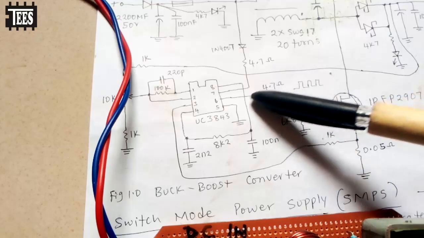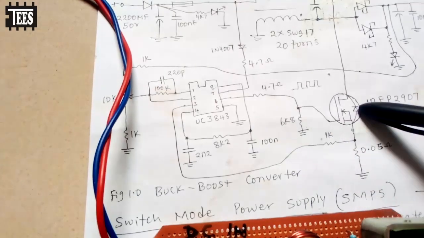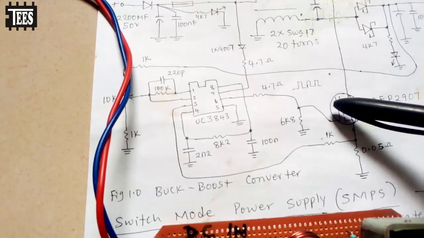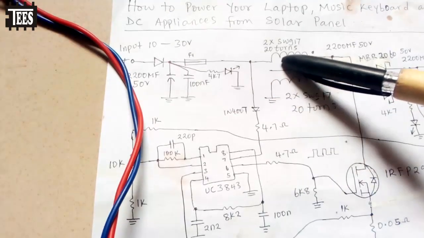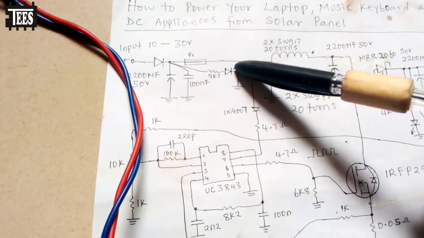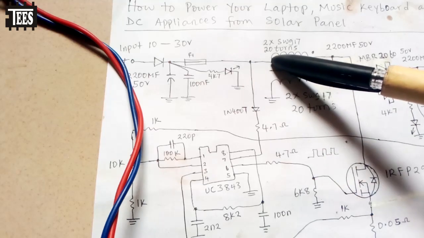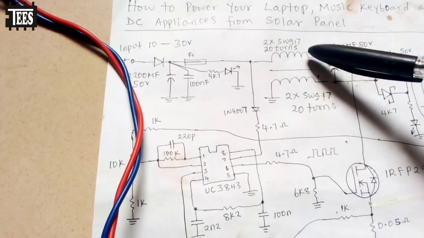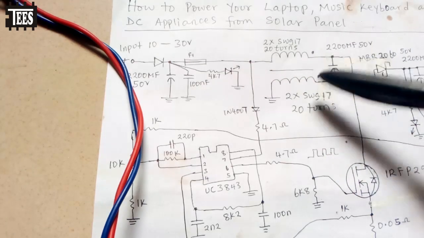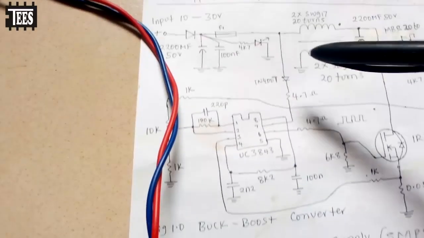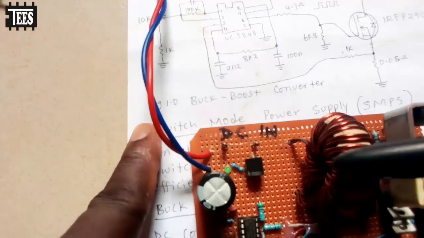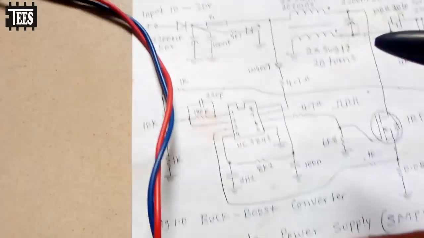So here is the PWM output. This is your MOSFET. If you look at the circuit very well, at the primary winding, we have the beginning of the coil and the ending of the coil. You see these dots? Usually, when you see these dots in a diagram, they refer to this type of transformer winding.